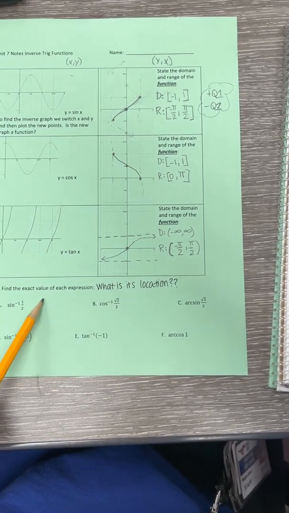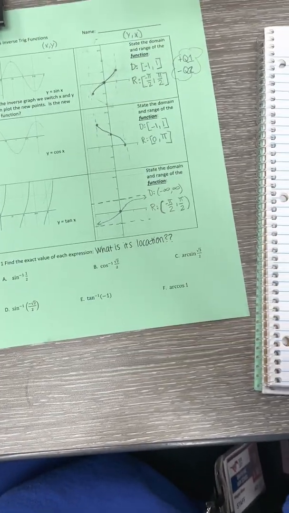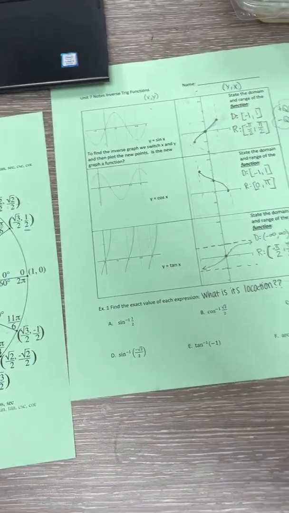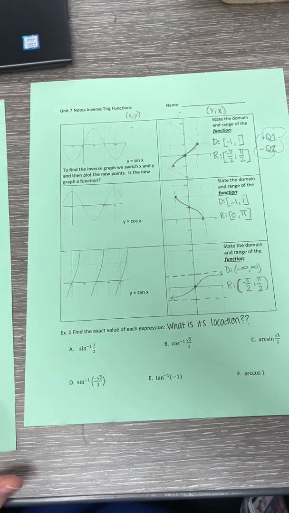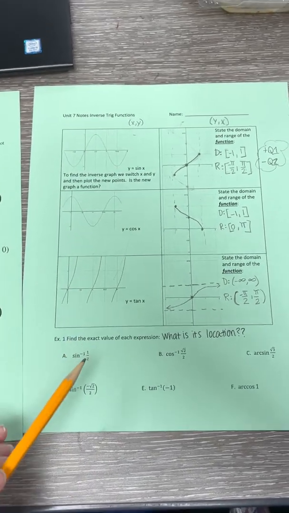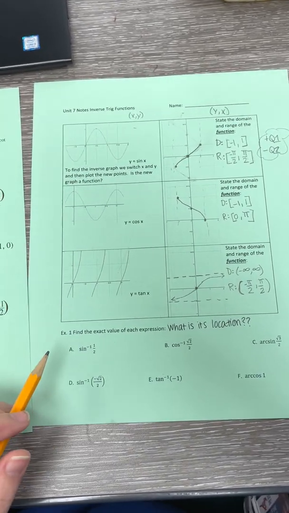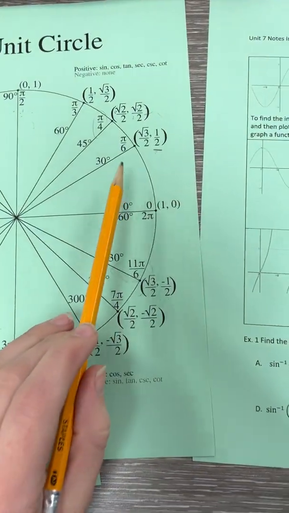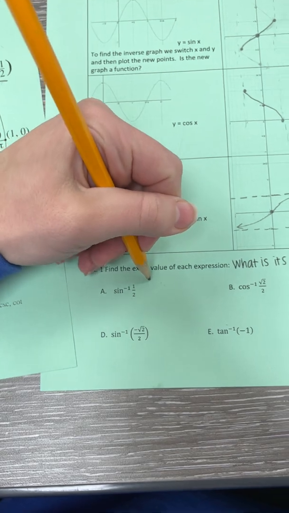Now let's find the exact value of a couple more examples. I am going to bring out my unit circle here. And again, you just need to think, what is the location of this? So where sine is 1/2, that's a y value of 1/2. Where's that location going to be? That's going to be pi over 6.